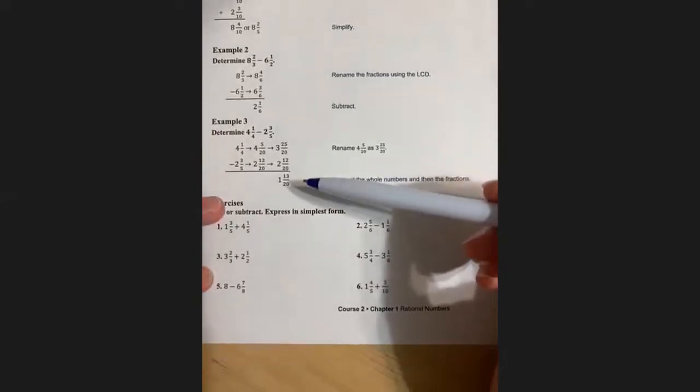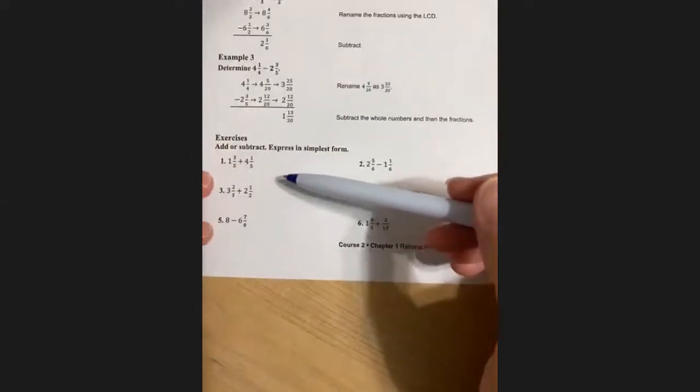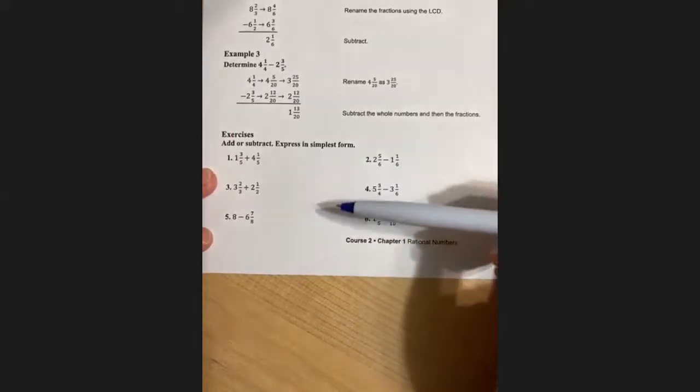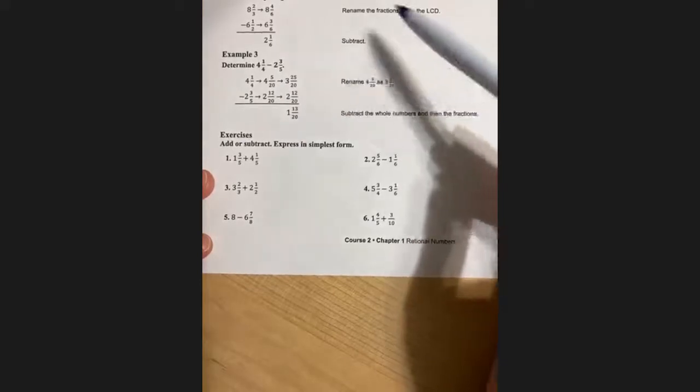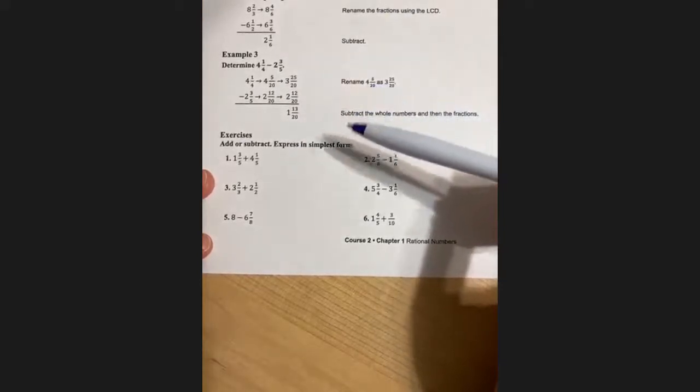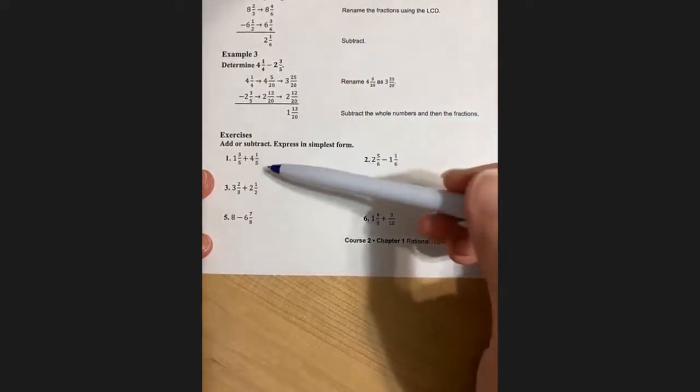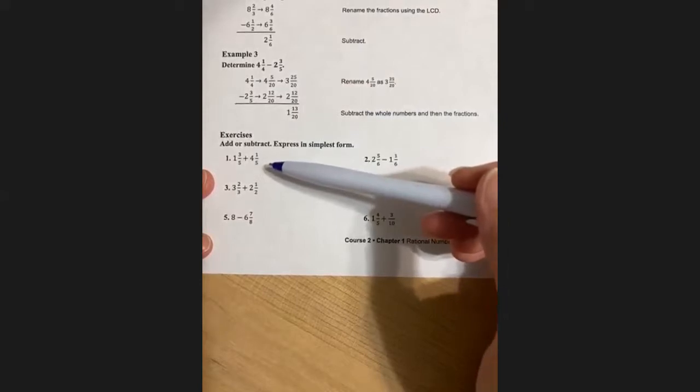And so I'm going to skip all the examples here, and I'm going to go down to the examples 1, 2, 3, 4, 5, and 6. If you want to read through the examples at the top, that'll give you some more examples just to help you guys out. So in the case of number 1, I've got 1 3/5 plus 4 1/5.